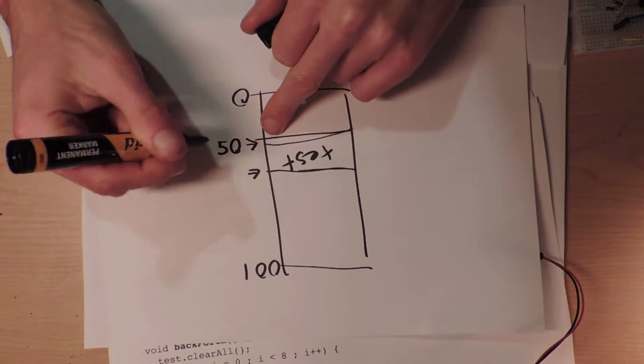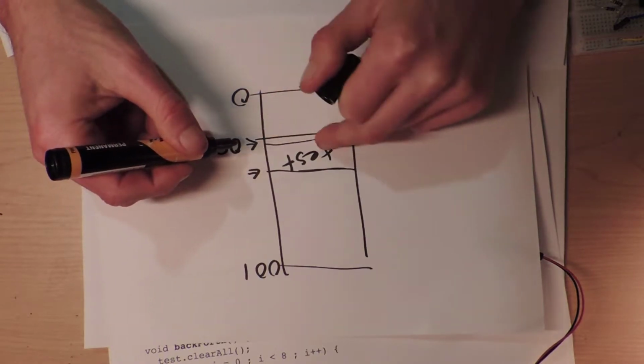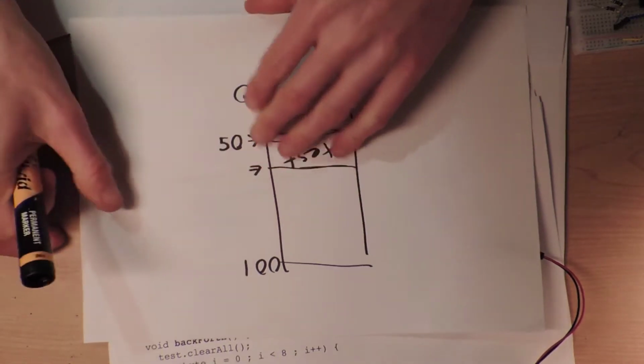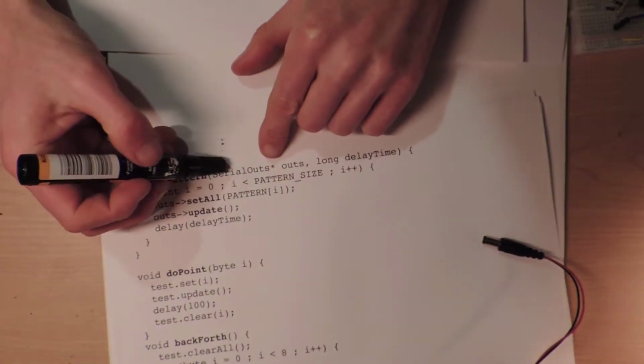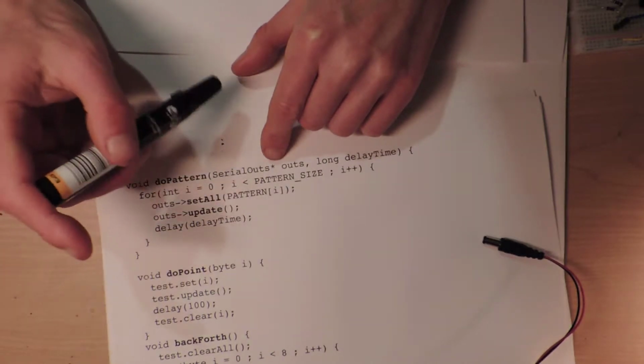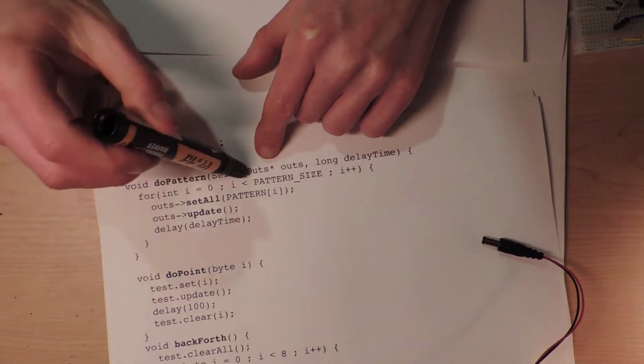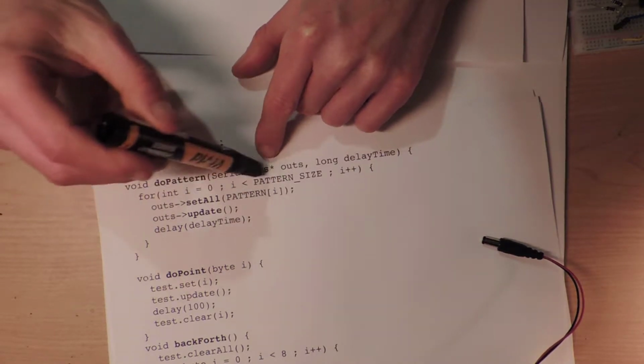So this is location 50 in the computer's memory, byte number 50, and this is where test starts. So you're basically just passing in the value, which is the address in memory, the computer address in memory, for whichever serial out object you want to use.